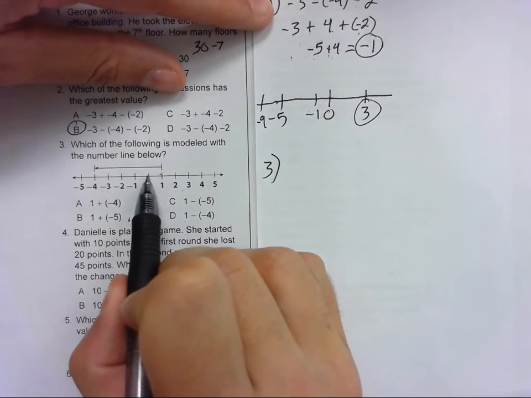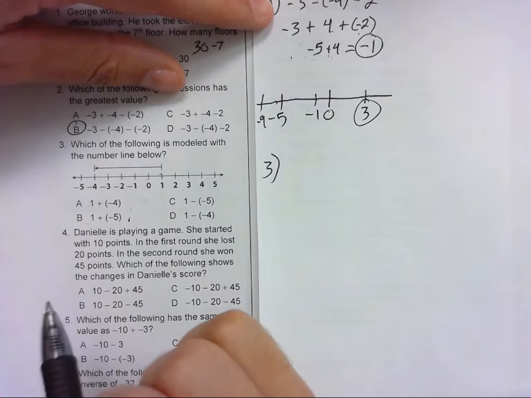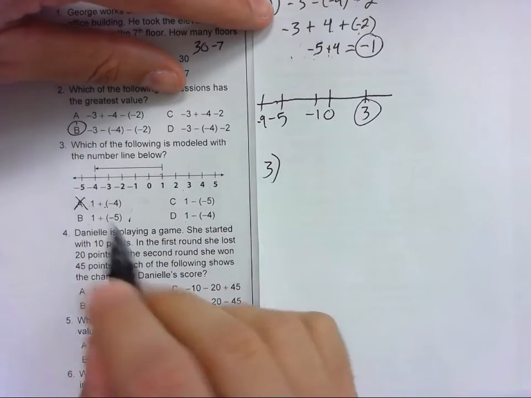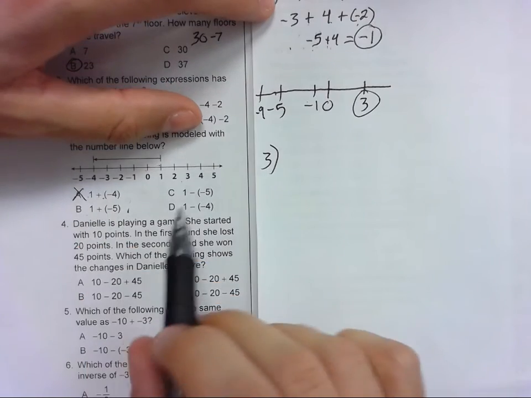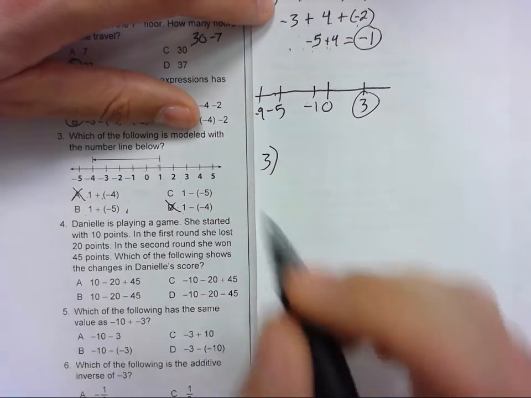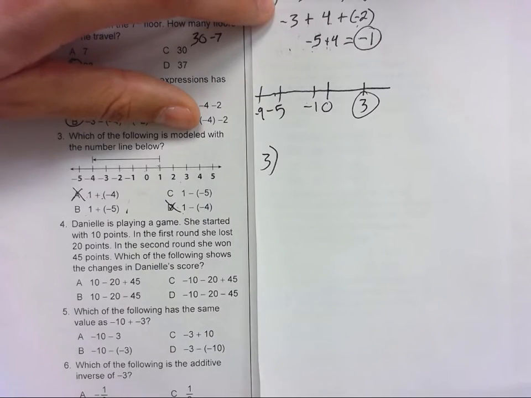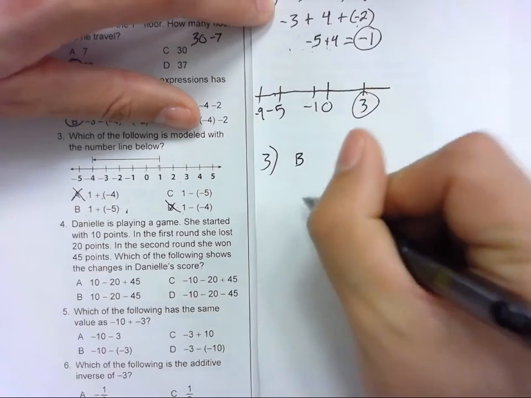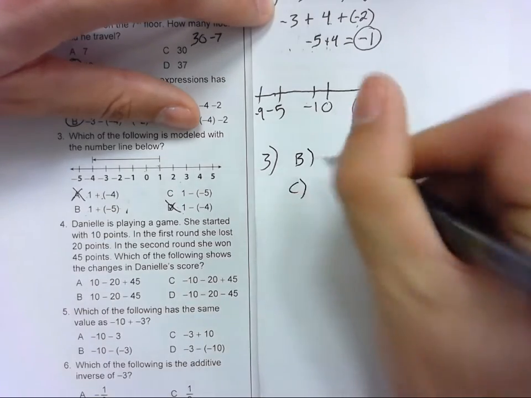Then we're going to move 1, 2, 3, 4, 5 spaces. A only moves 4, so that can't be it. And D only moves 4, that can't be it. So, let's just write out B and C and see what we get.